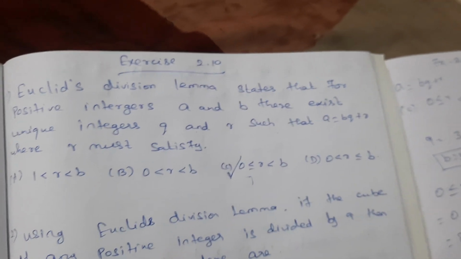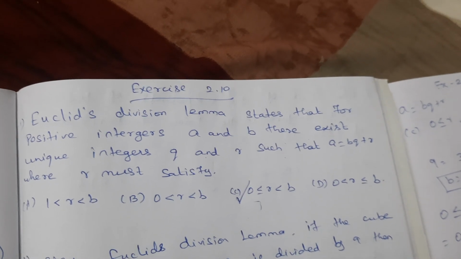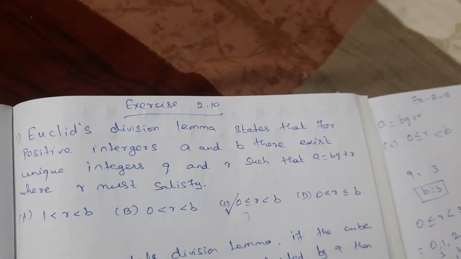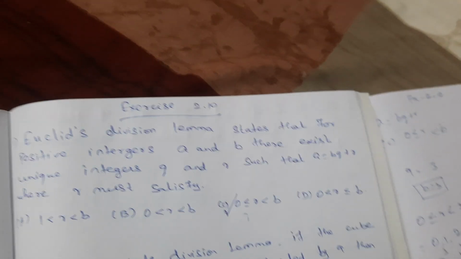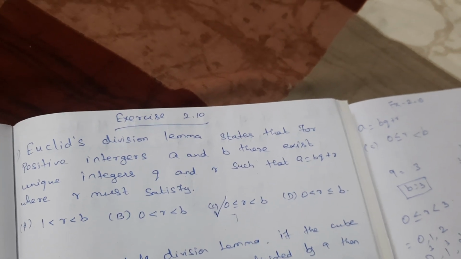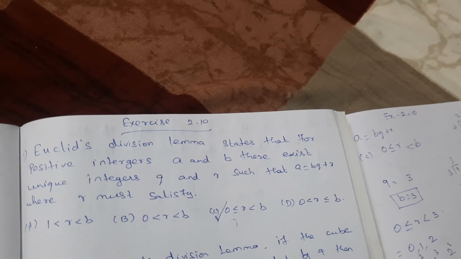Hi everybody, in this video we see exercise 2.10, the MCQ questions. So the first question is: Euclid's division lemma states that for positive integers a and b, there exist unique integers q and r such that a is equal to bq plus r, where r must satisfy.